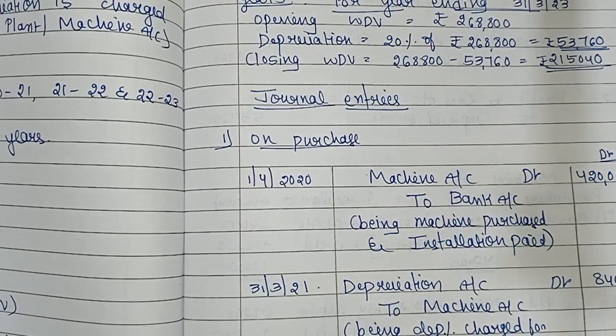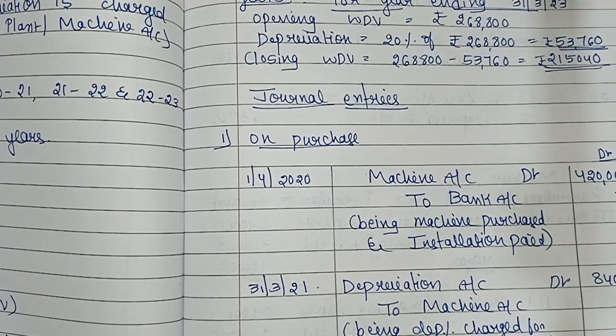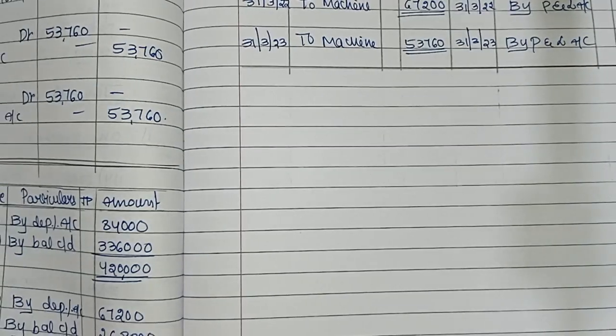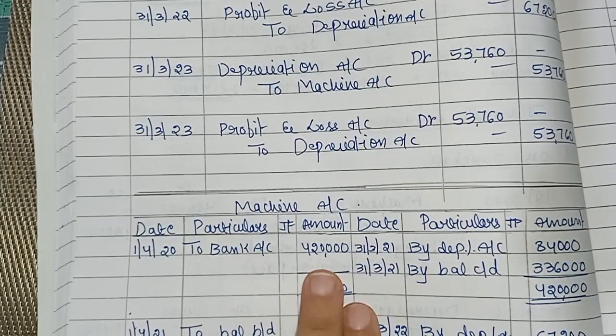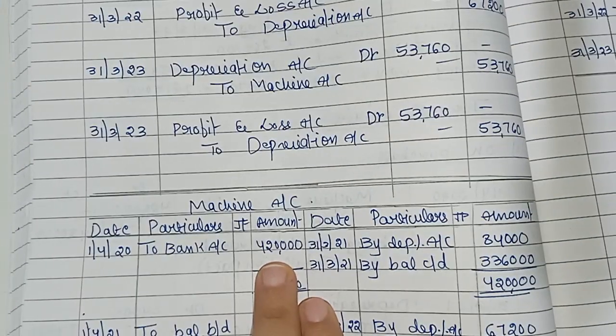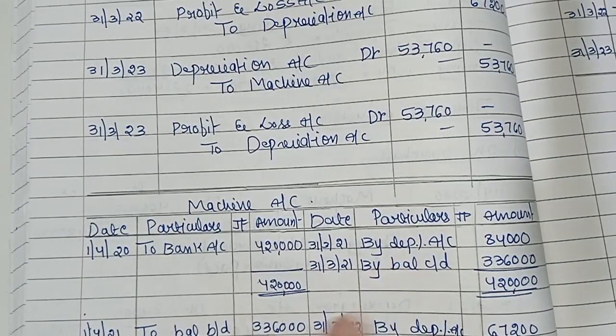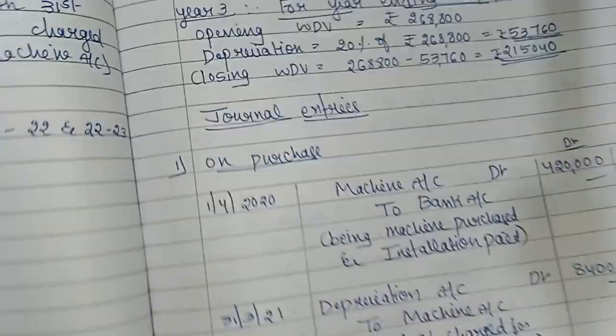In the ledger, what do we have to do? We need to debit. That's it. Clear? That is to bank account. Write down to bank account, that is rupees 4,20,000. Now let's check the journal entries.